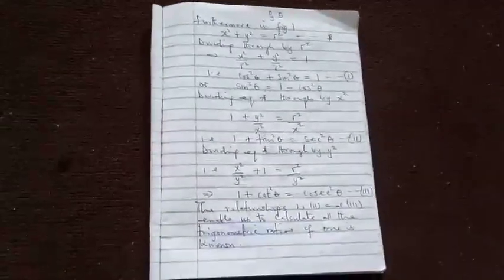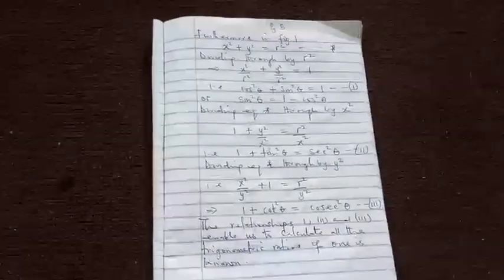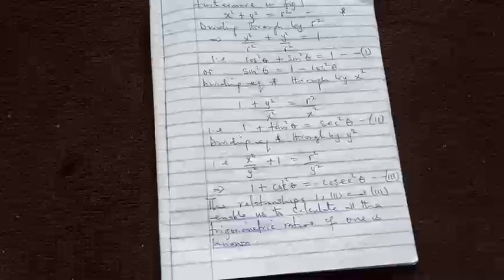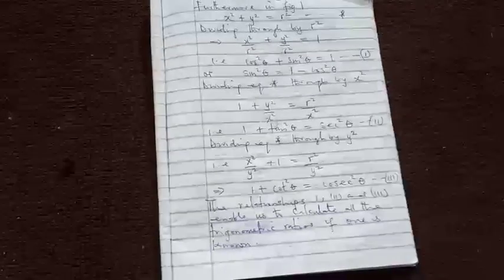Similarly, dividing equation star through by y squared, we have x squared over y squared plus y squared over y squared equals r squared over y squared. Y squared over y squared is 1, so x squared over y squared plus 1 equals r squared over y squared. X over y is cot, and r over y is cosec. So 1 plus cot squared theta equals cosec squared theta, equation 3.